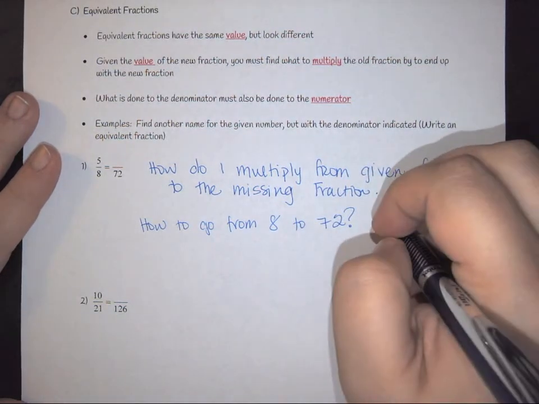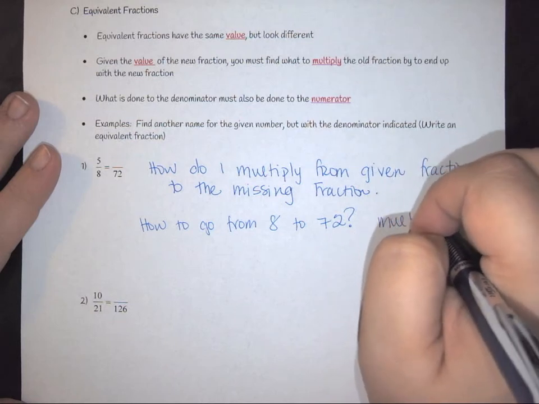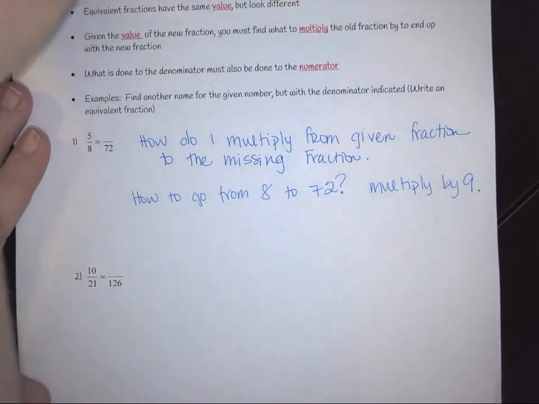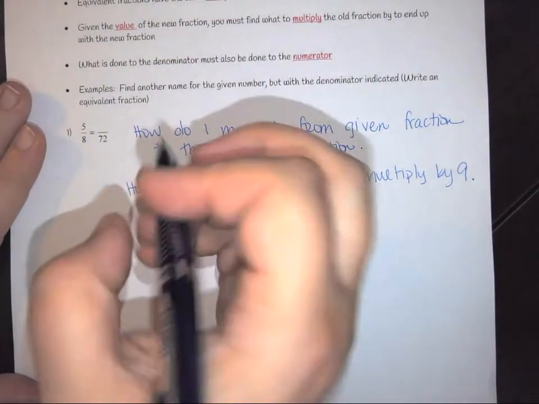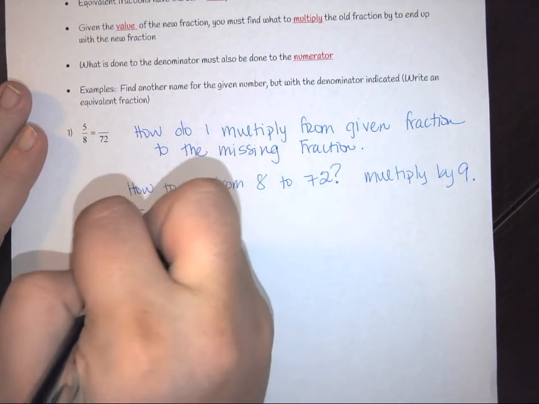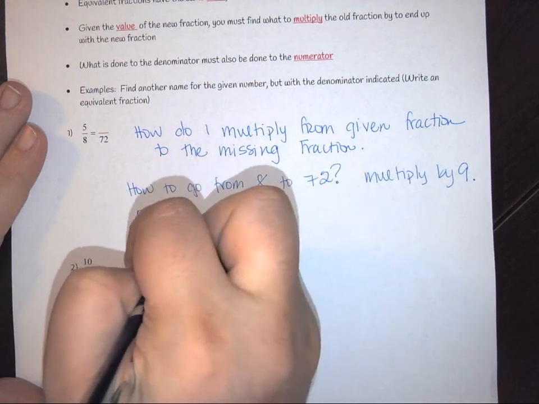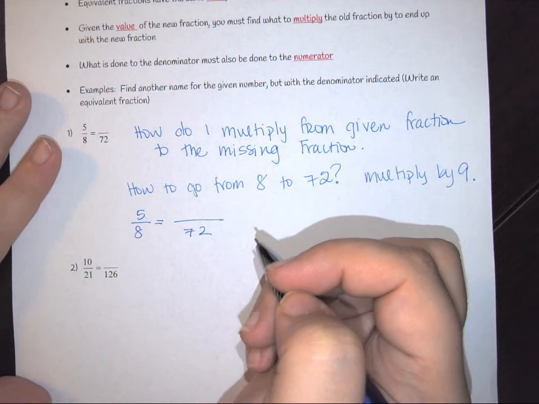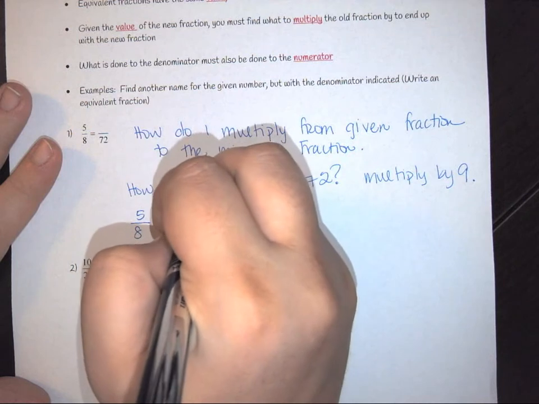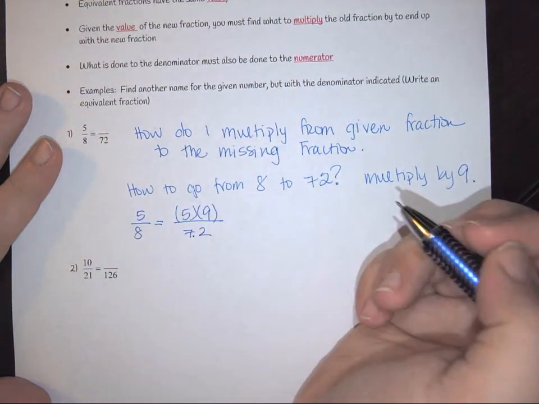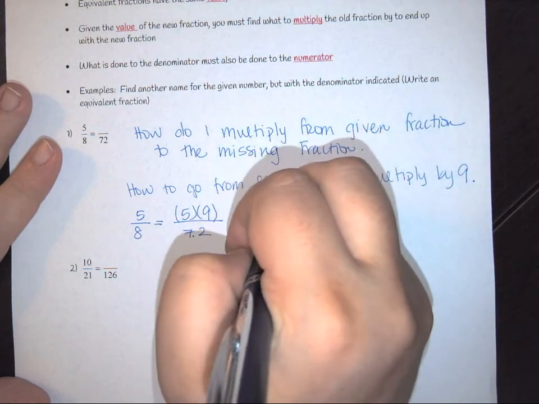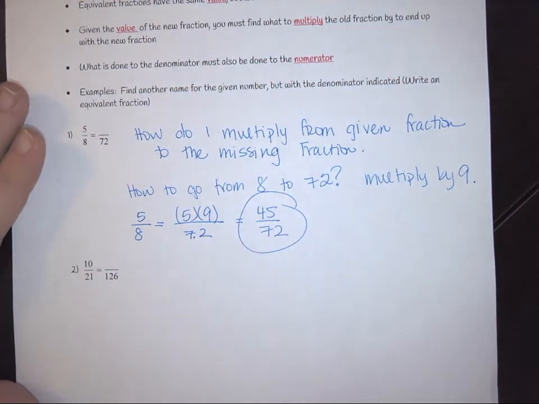Well, in this case it's simple. You would multiply by 9. Therefore, in terms of my fraction, I would have that 5 over 8 is equal to blank over 72. Well, if I have to multiply the bottom by 9 to get to 72, then I have to multiply the top by 9 as well. So the equivalent fraction here would be 45 over 72. And this is what we were looking for.